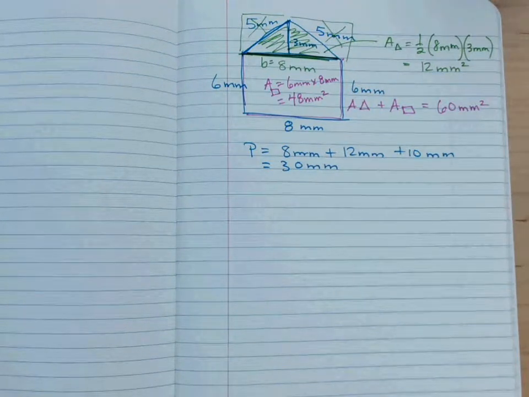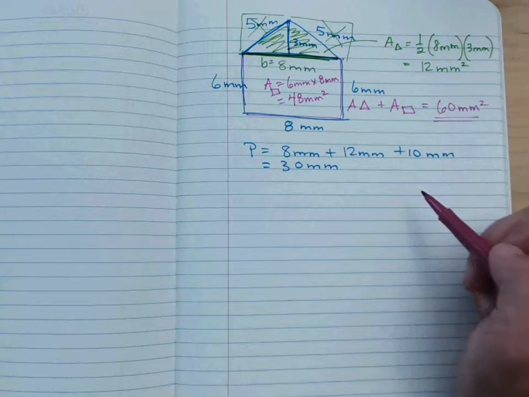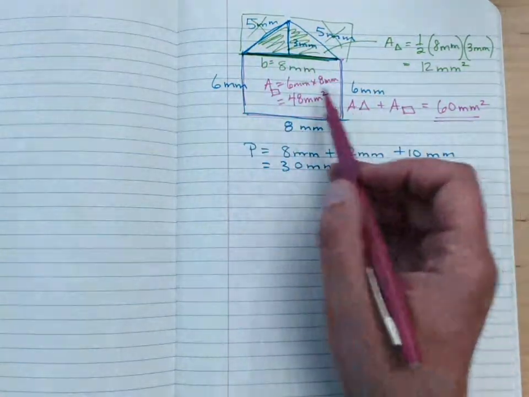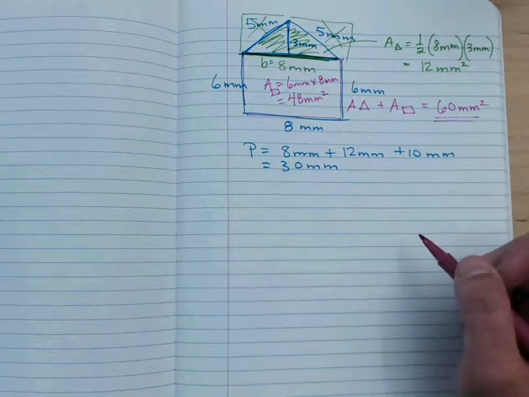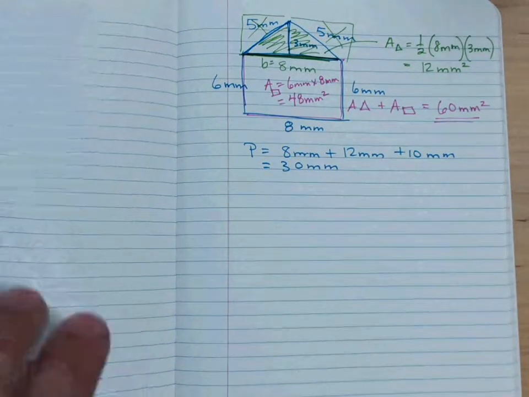Any questions on that one? Did you all get that? Yes? Yes, because that's the area of the triangle plus the area of the rectangle. Okay, let's move on then to circles.